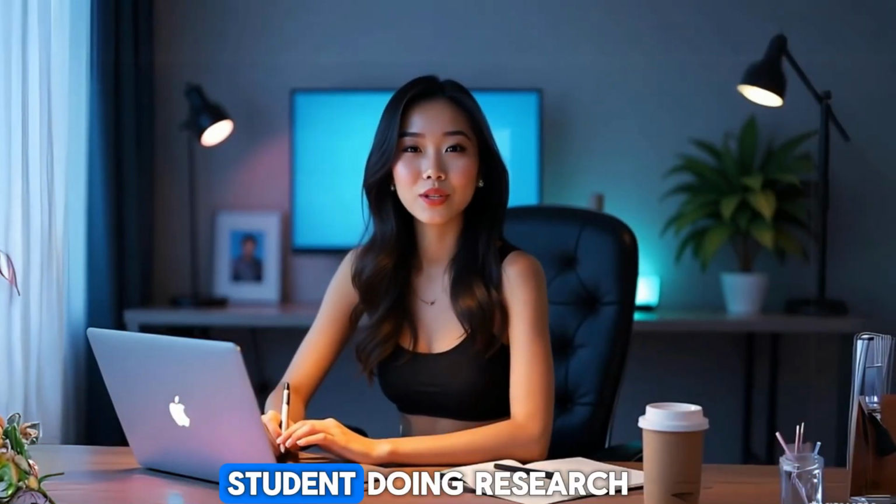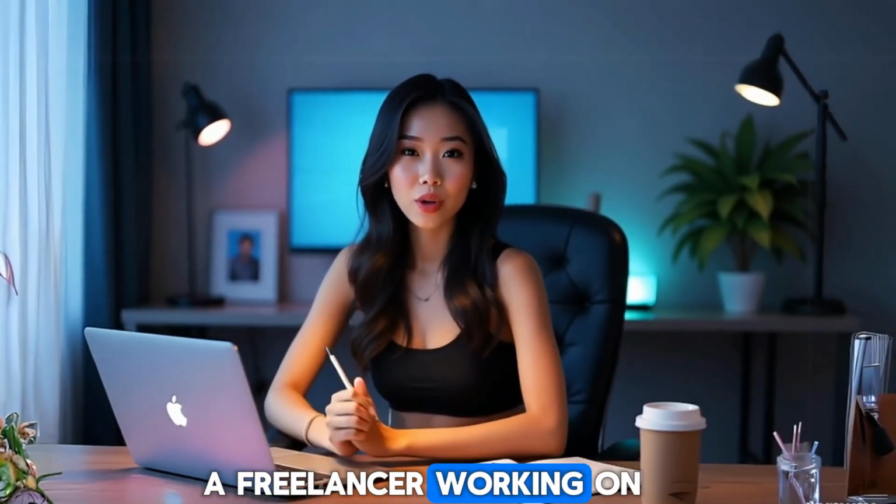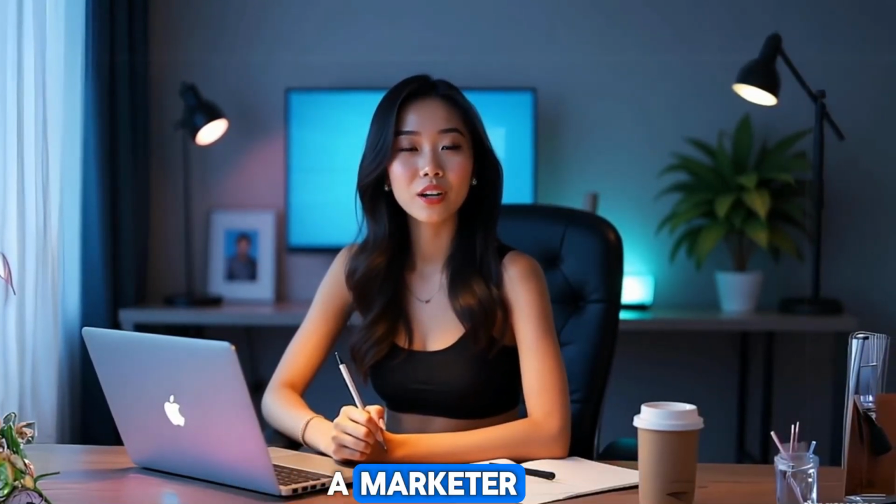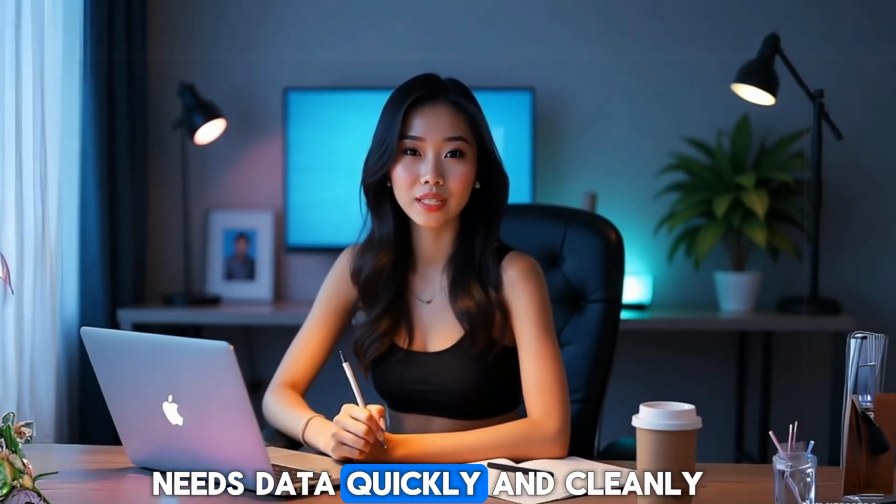So whether you're a student doing research, a freelancer working on client projects, a marketer, or just someone who needs data quickly and cleanly, Thunderbit is a game changer.